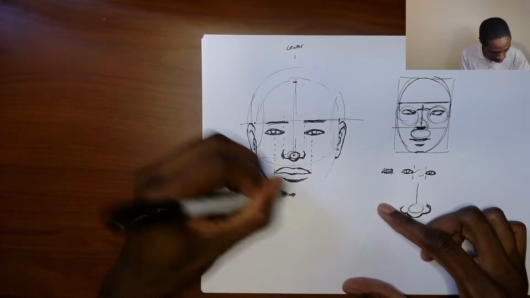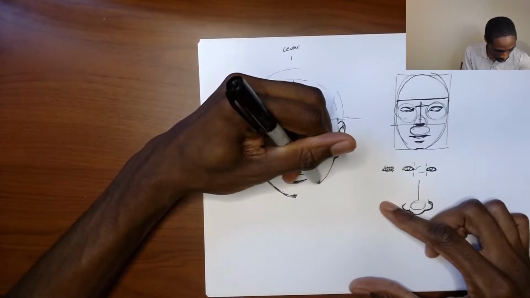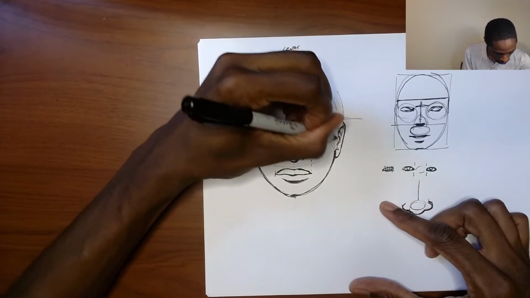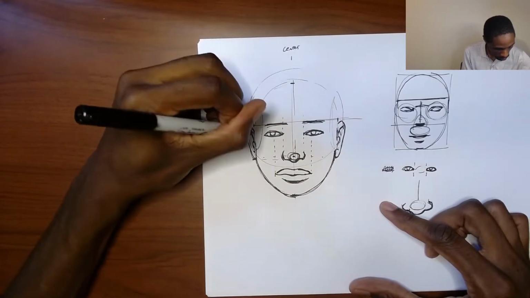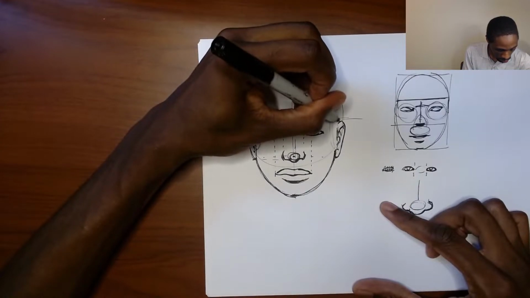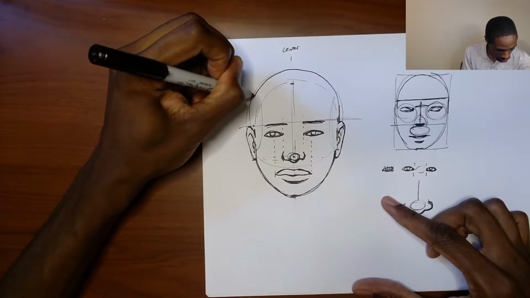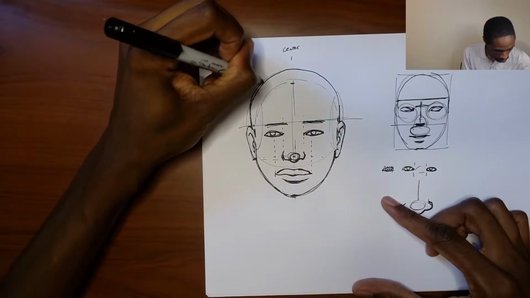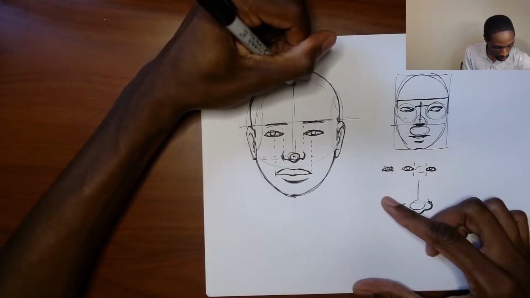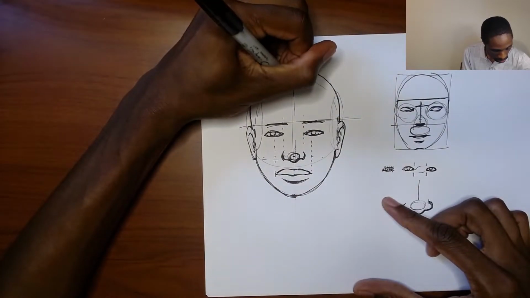Now this pen is not working very well with me right now, so you have to excuse the sketchy lines, but basically this is how it works. Okay, so here, and then what we want to do is draw the rest of our head like that. And then remember it's in thirds, so this comes down just a little bit more.